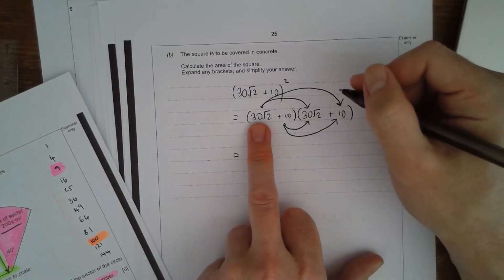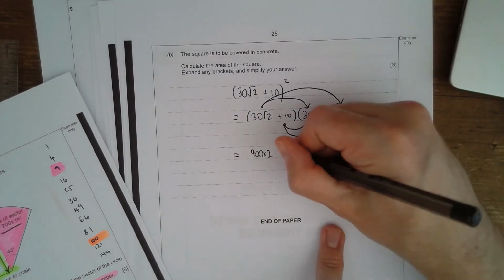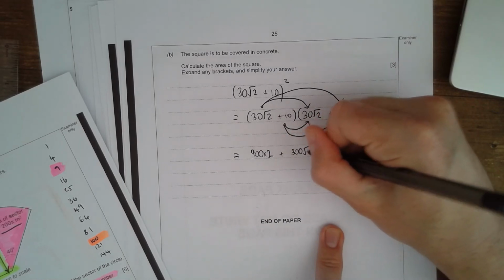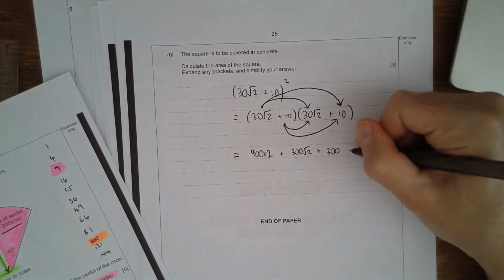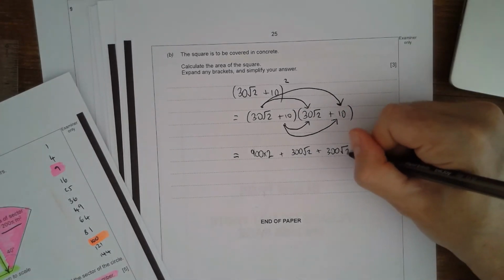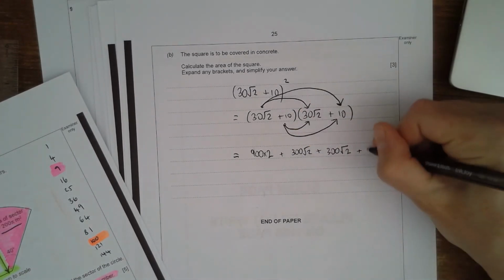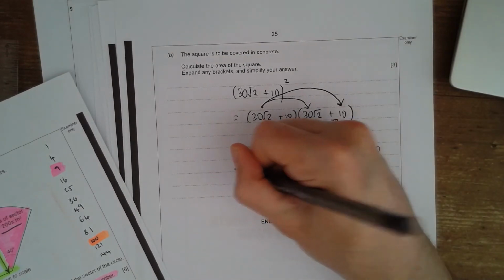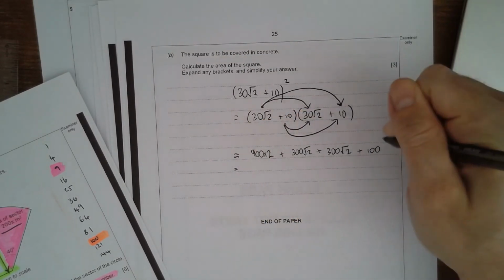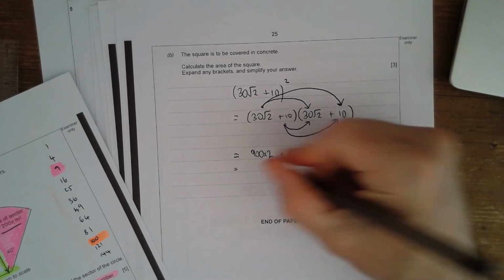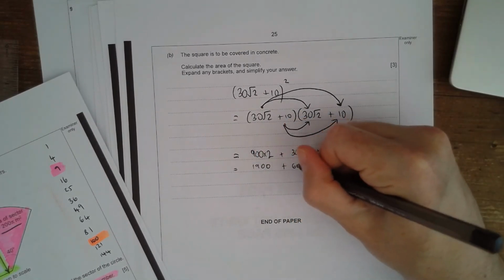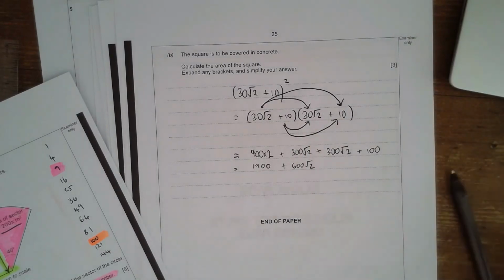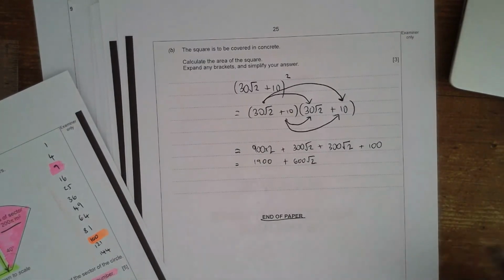The next one we've got is 30 root 2 times 10, so that would be 300 root 2. 10 times by 30 root 2 would be 300 root 2 again. And then 10 times 10 would be 100. 900 times 2 would be 1800. Add the 100 be 1900, and then plus 600 root 2. Okay, that is the final question, and that was the end of the paper.